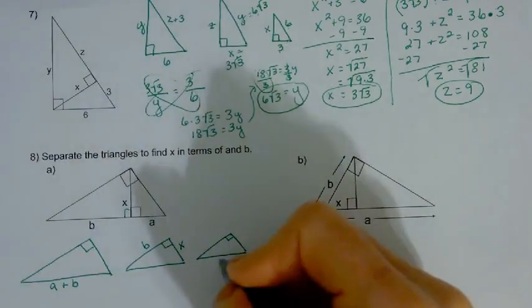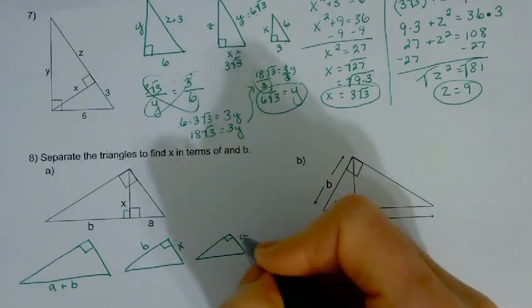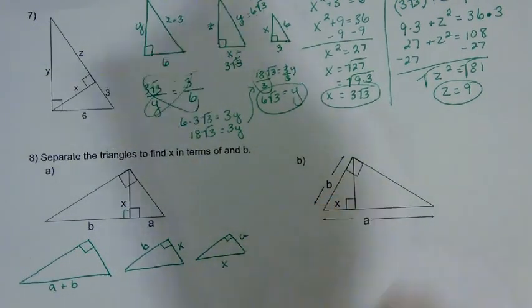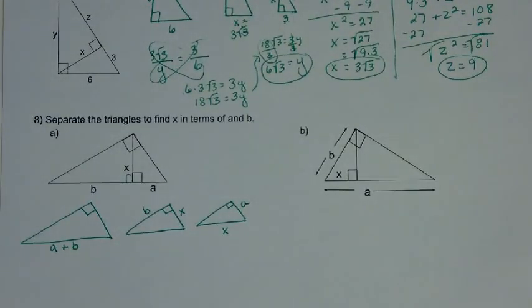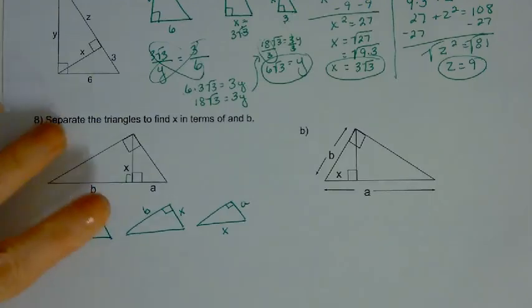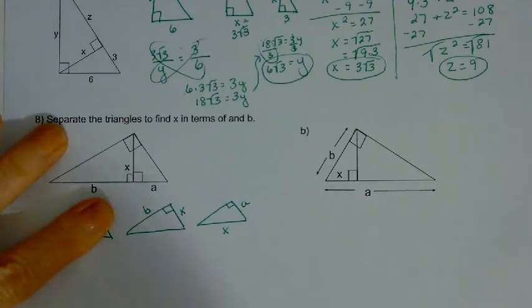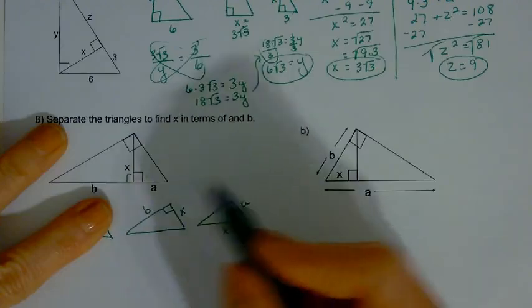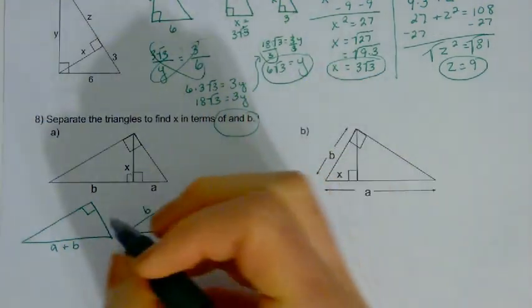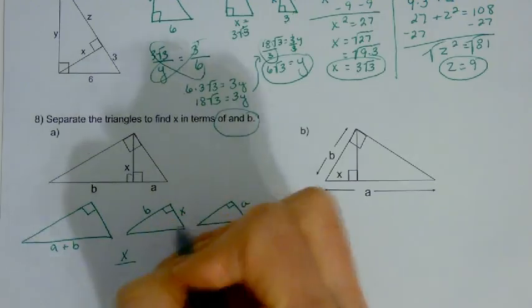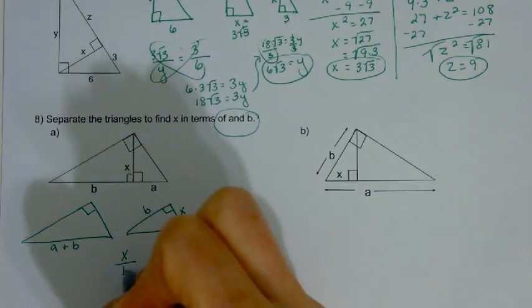Okay, can we solve for X? We don't even need to use this. Let's not even use this triangle. I see an X and a B, and we're doing this in terms of A and B. So X goes to B as, oh, wait a second. It's not going to work.